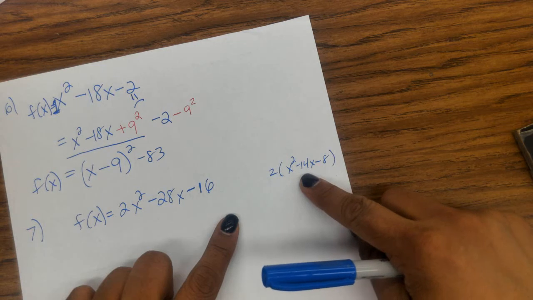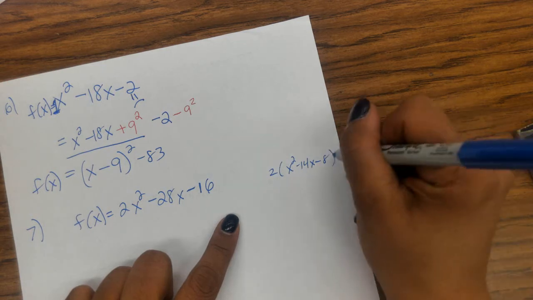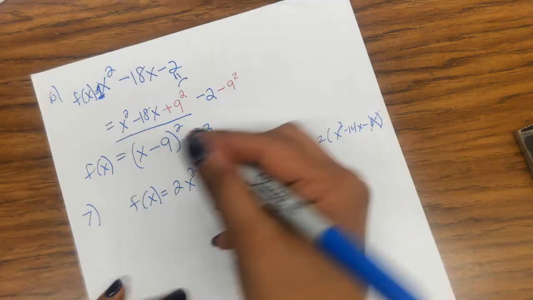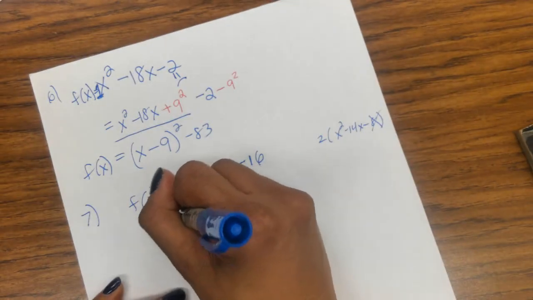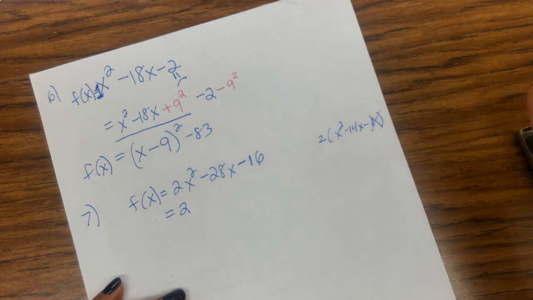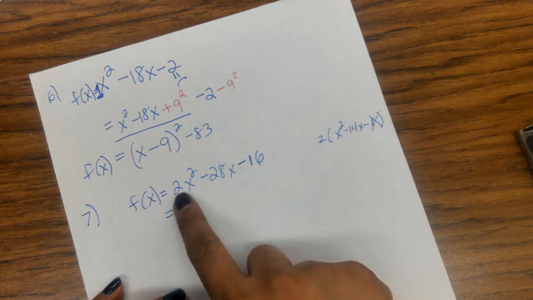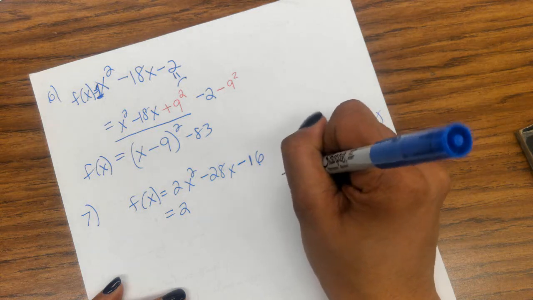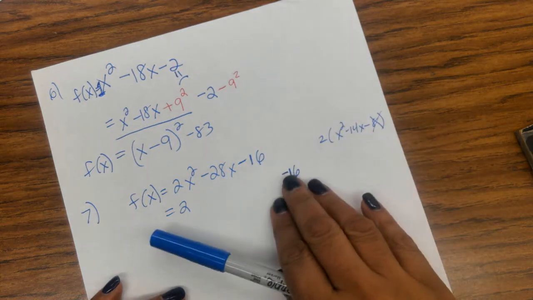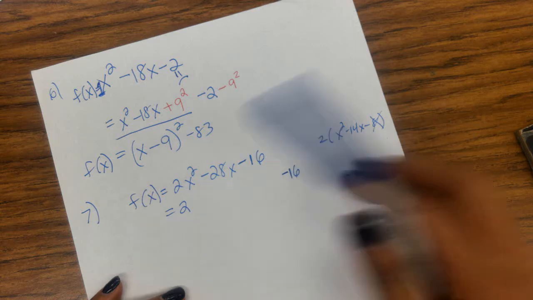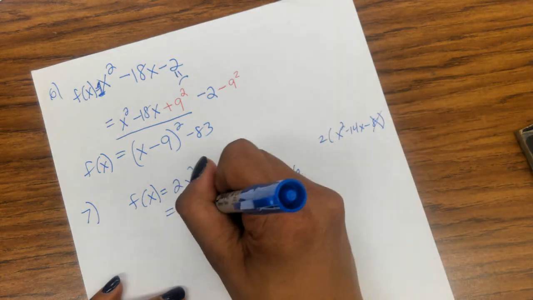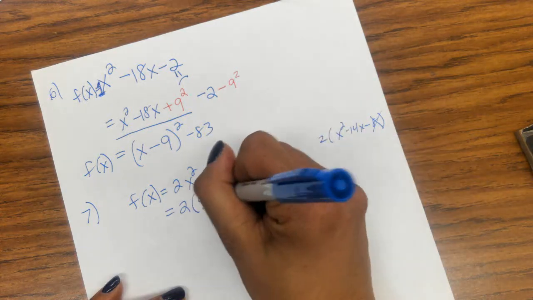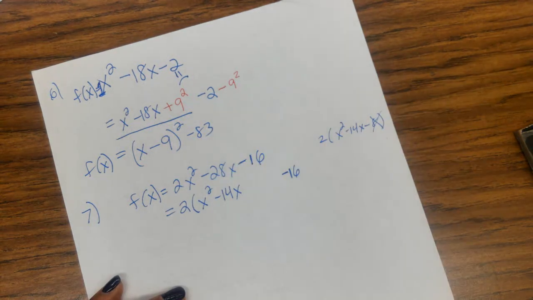Half of 14 is 7. 7 squared is 49. This is not what I want. So I have to complete the square. Again, there's a bunch of ways of doing this, and this is how I do it. I'm not liking the -16, so I'm going to isolate the -16, put it really far away. And then I'm going to take a greatest common factor out between just the first two terms. And this is the greatest common factor between the first two terms.